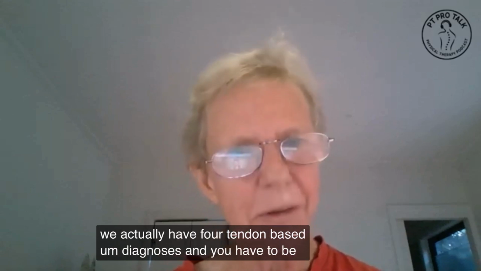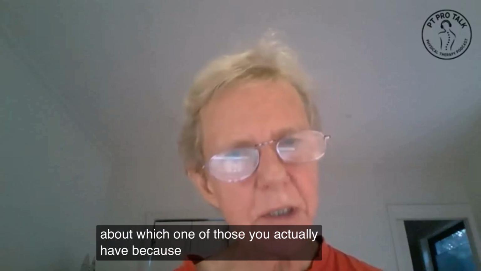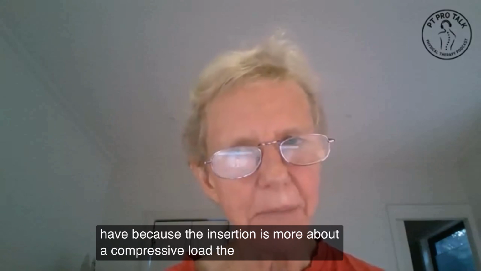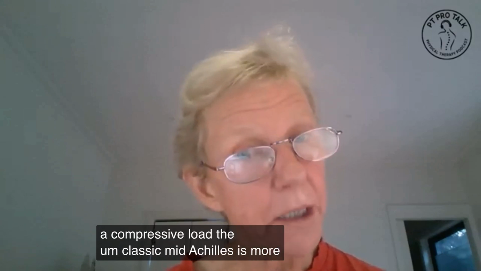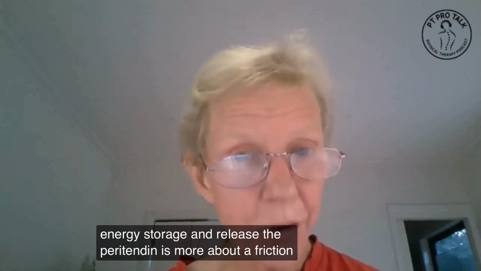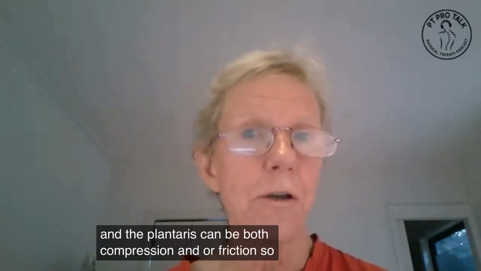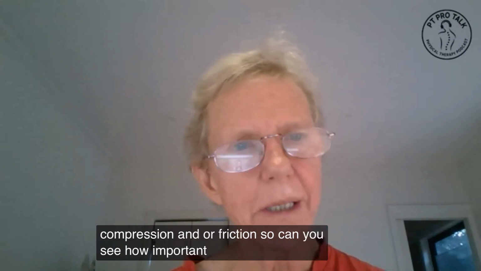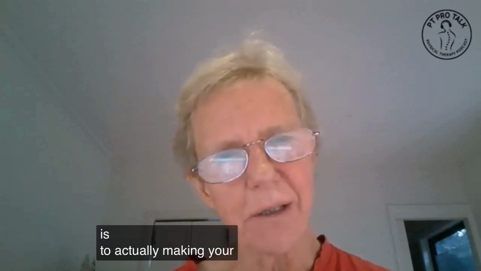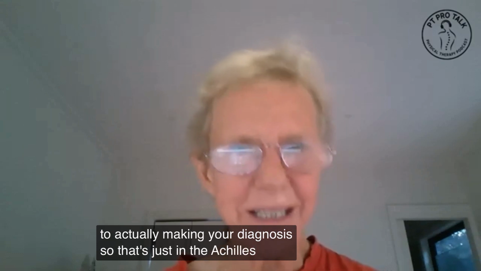diagnoses, and you have to be clear about which one of those you actually have, because the insertion is more about a compressive load. The classic mid-Achilles is more about energy storage and release. The peritendon is more about a friction load, and the plantaris can be both compression and or friction. So can you see how important working out the load is to actually making your diagnosis? So that's just in the Achilles itself.